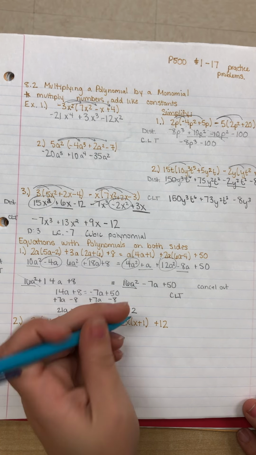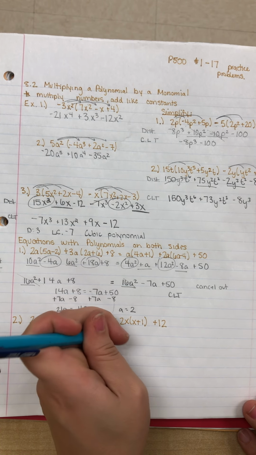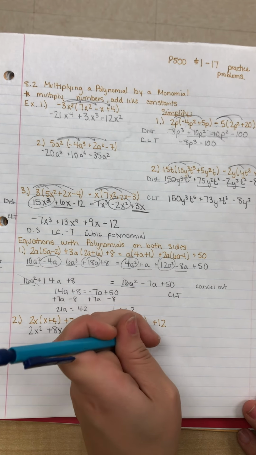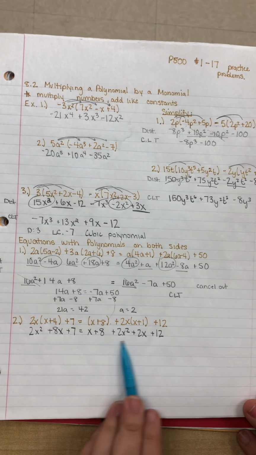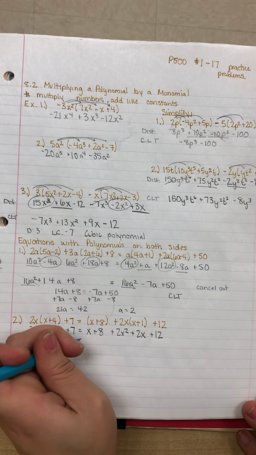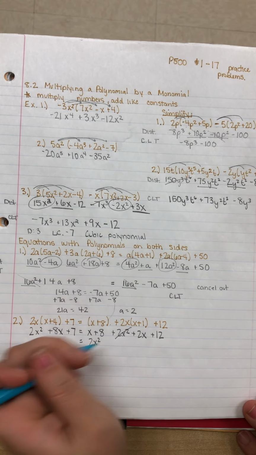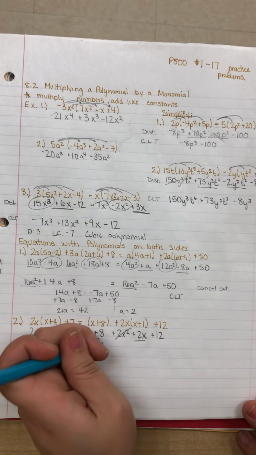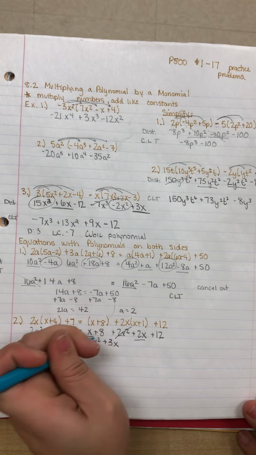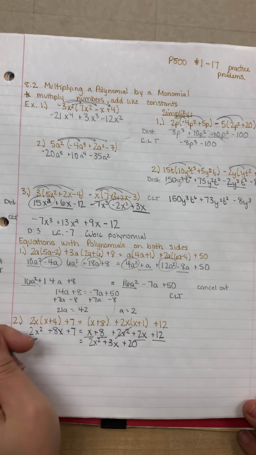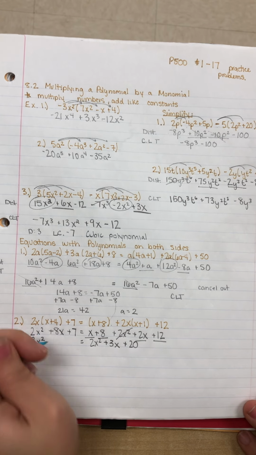Now 2x, I can distribute that, so plus 2x squared. 2x times 1 is plus 2x. Bring down the 12. Now on this right side, we can combine some stuff, so I'm going to rewrite it. First, I'm going to bring down my 2x squared because it's got nothing in common. I'm going to add my x's, so that's plus 3x. And then add my constants, which is plus 20. So I'm going to bring down my left side so they're on the same line.